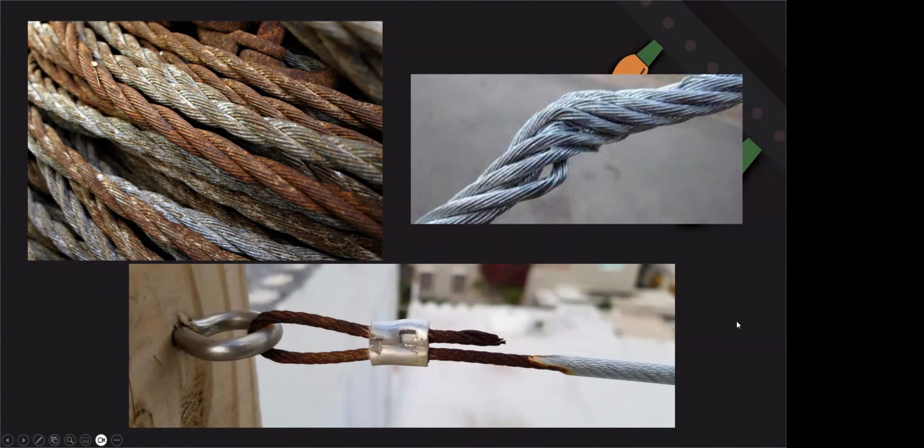Always check your cables before you put them back up. The cables are not that expensive if you have to replace them. Make sure that you're using good cable that's in good condition. Take a look at it. Make sure you trust it to hold up something.